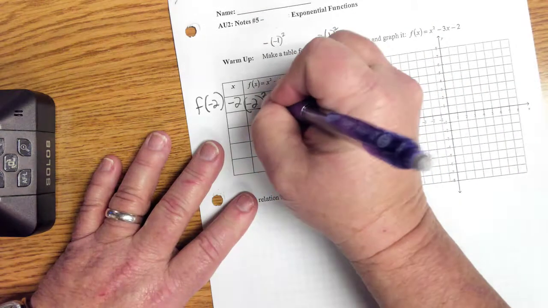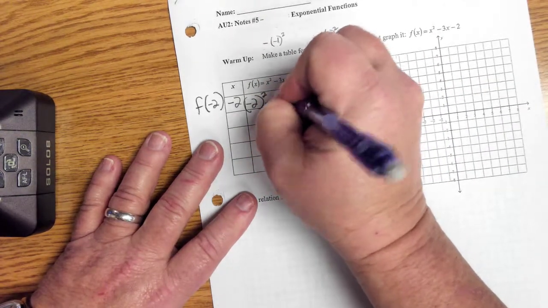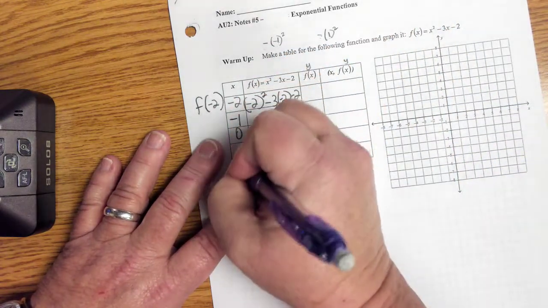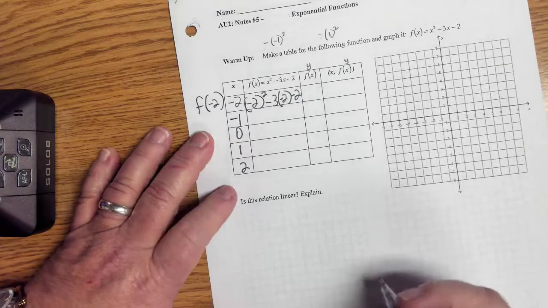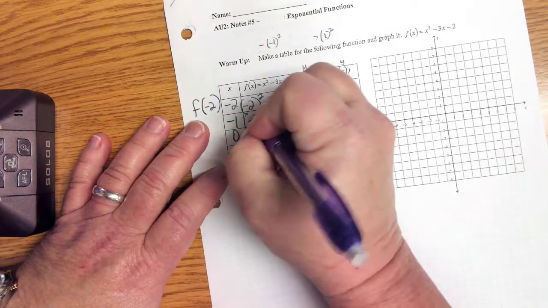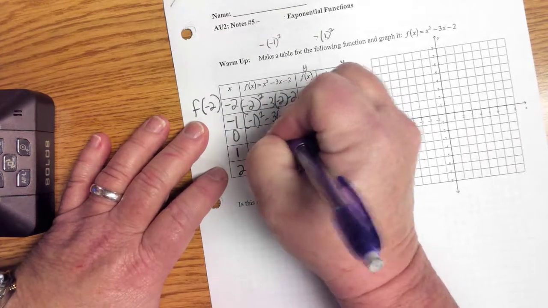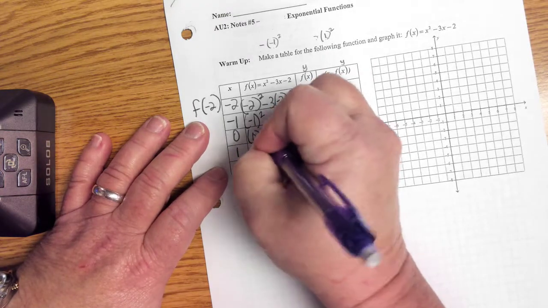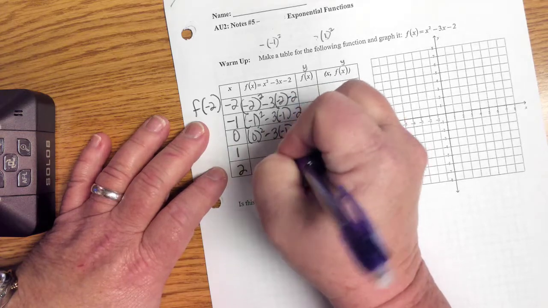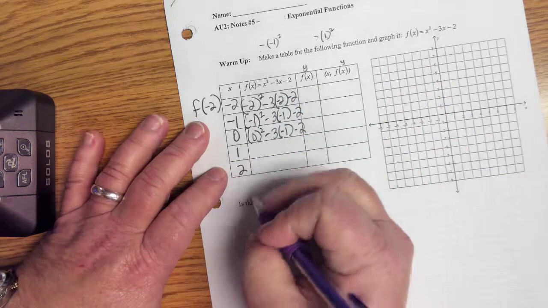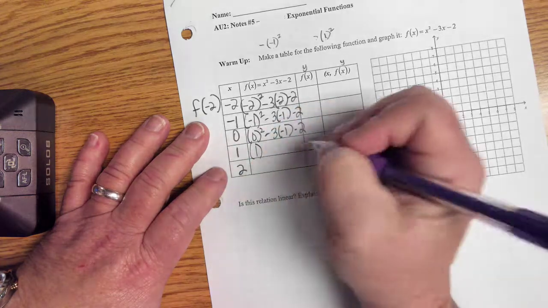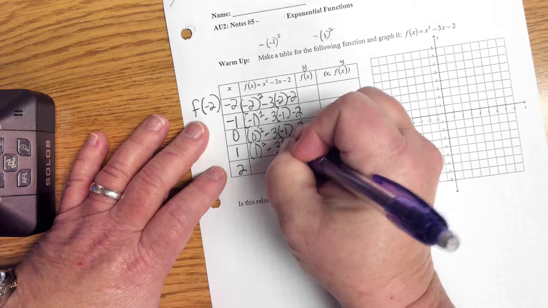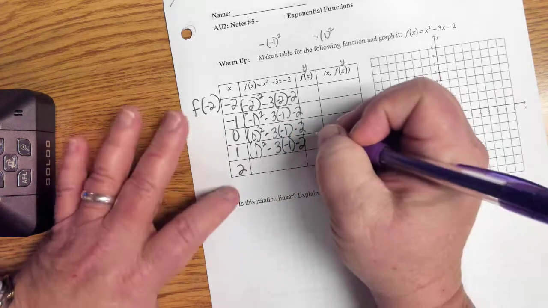All right, -3 times -2 minus 2. And then I'm going to go to -1, 0, 1, and 2. I'm going to fill out my table first. -1 squared minus 3 times -1 minus 2. Parentheses, 0 squared minus 3 times 0 minus 2. I just get in the habit of putting it in parentheses so I don't forget. I always put parentheses when I'm squaring something, just like I talk about with fractions.